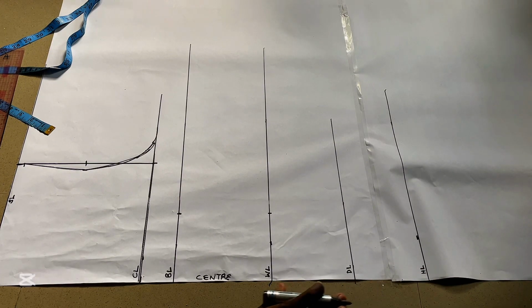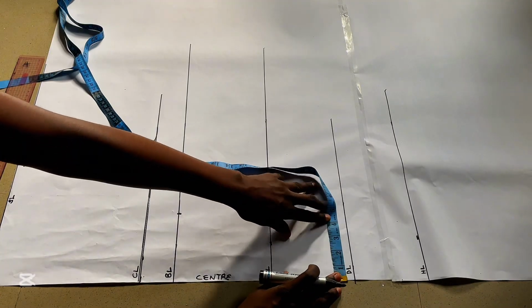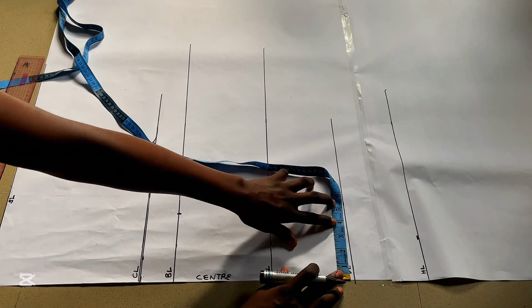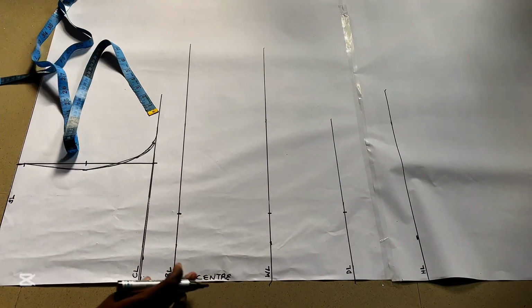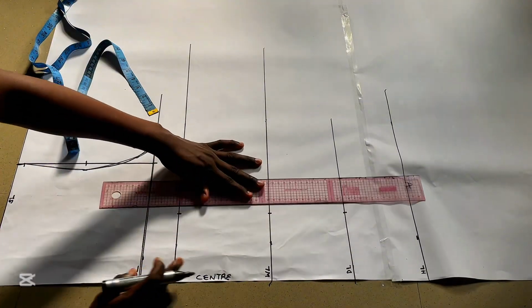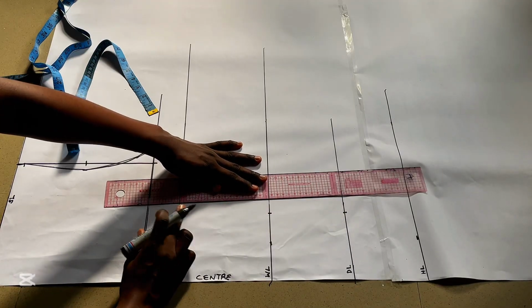Now we're going to go ahead and continue marking our dart. On the dart line, we're going to mark 4.5 inches too. So that's going to become, on the bust line BL, point A.